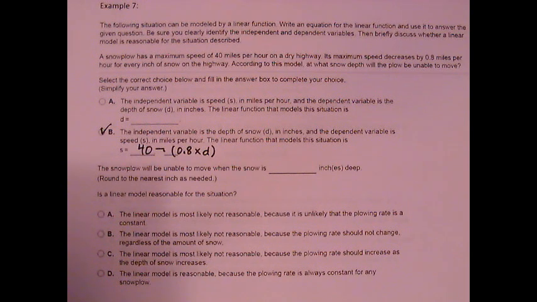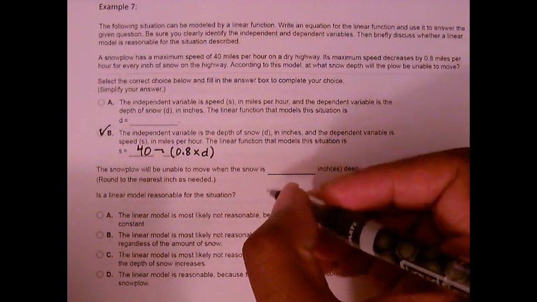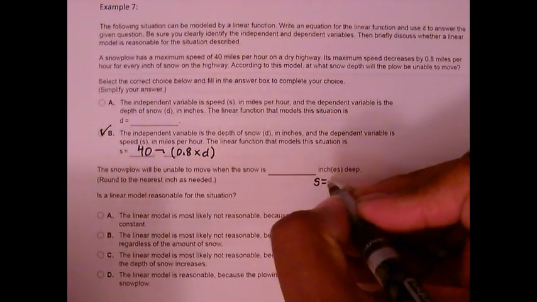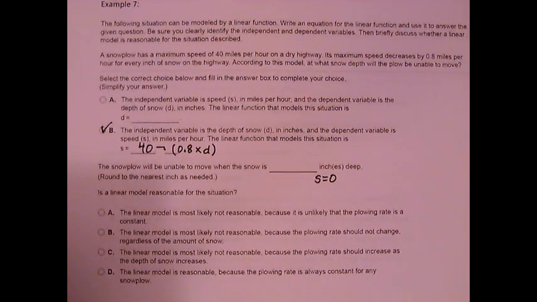Okay, now the next situation is that the snowplow will be unable to move when the snow is how many inches deep? That means if it's unable to move, our speed will have to be 0.